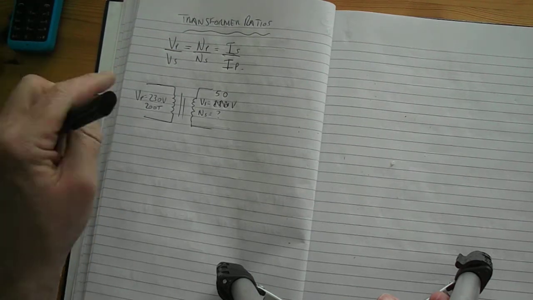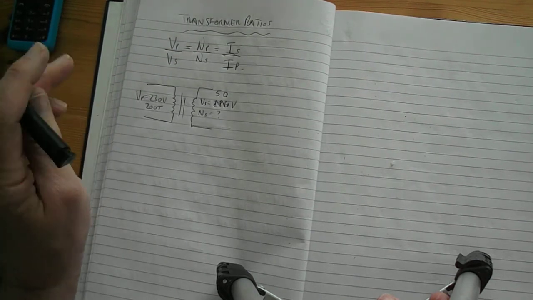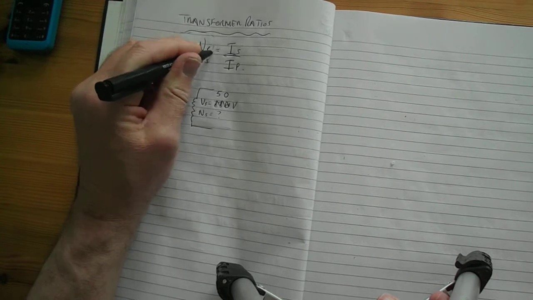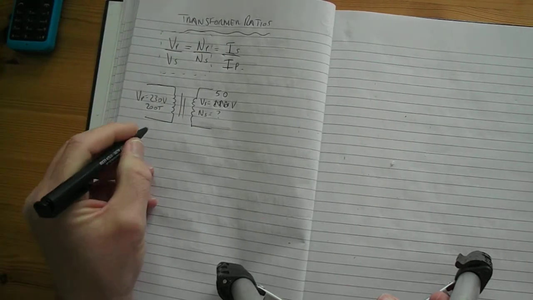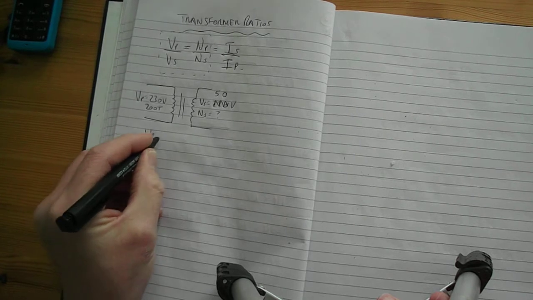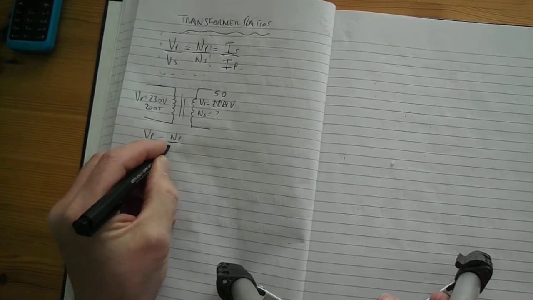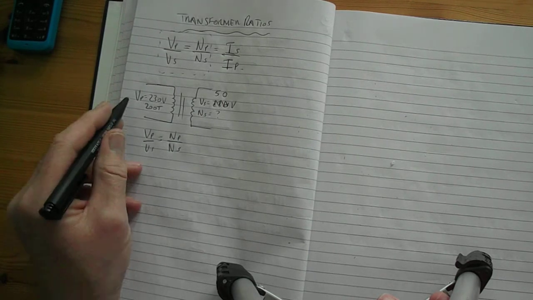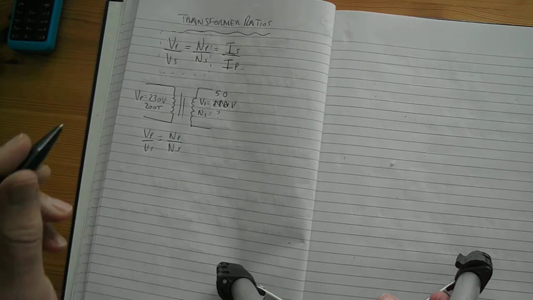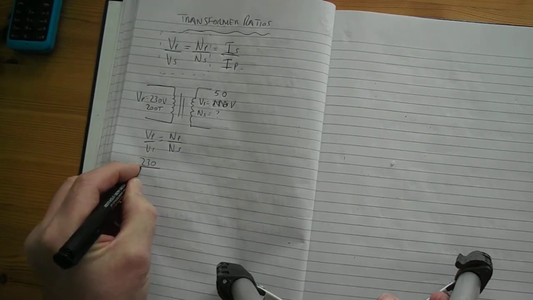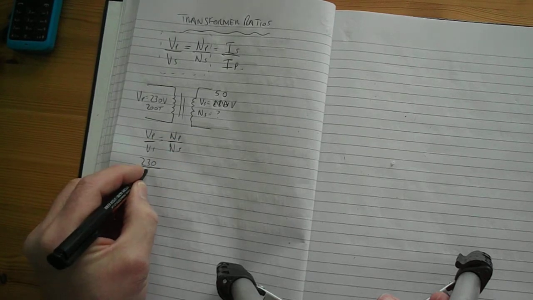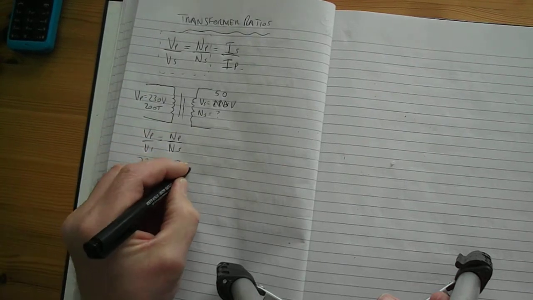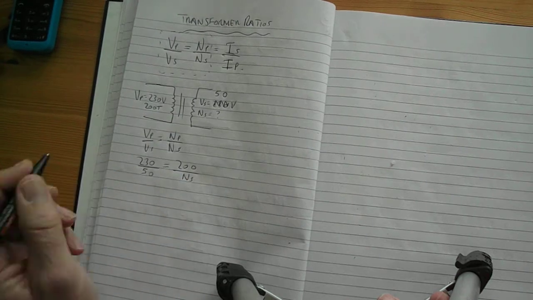Right, so I've got volts in and turns in. I've got the volts out, and I want to know the turns out. So the formula I'm going to use is this pair here. So I'll write that down. Vp over Vs equals Np over Ns. And then you substitute the figures. Voltage in the primary is 230. Voltage on the secondary is 50. Number of turns on the primary is 200, and I'm trying to find the number of turns on the secondary.